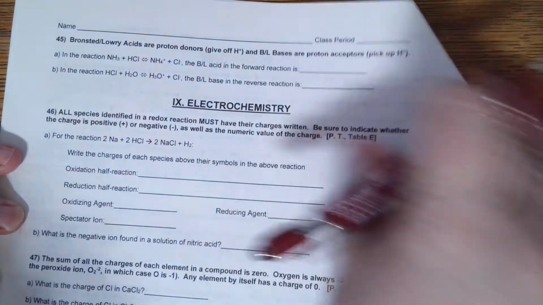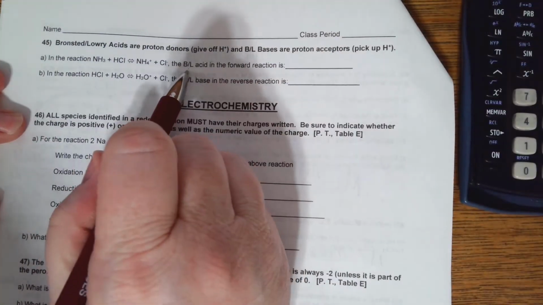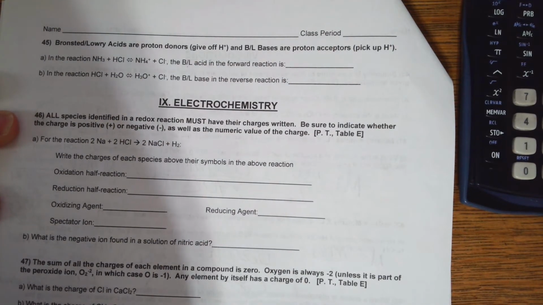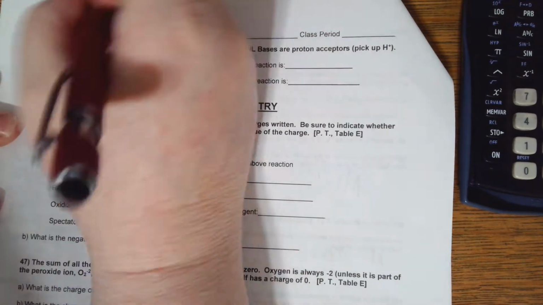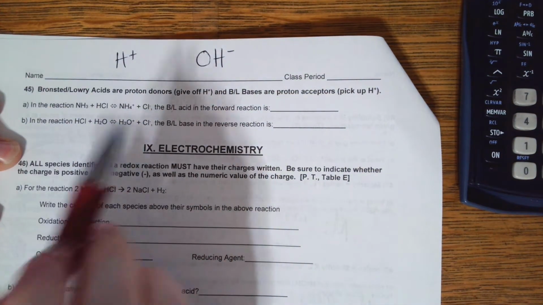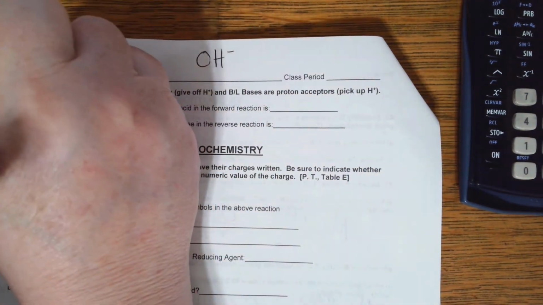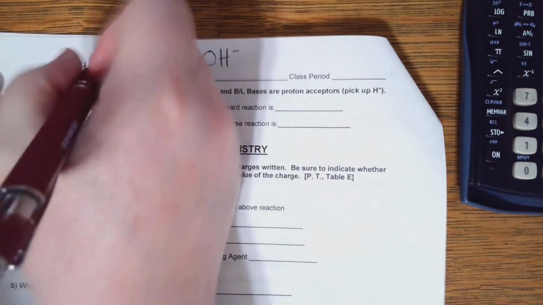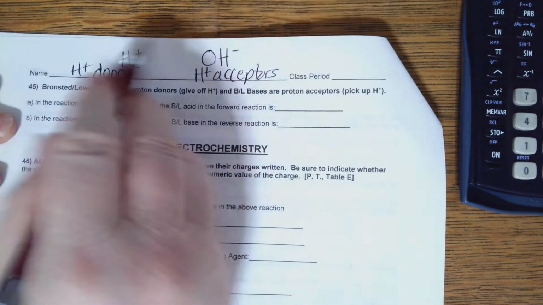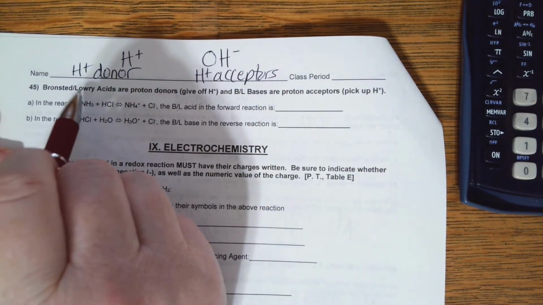Oops, turned the wrong way. All right, a couple more questions. In this reaction, the Bronsted Lowry acid in the forward reaction. Arrhenius acids have H plus as their only positive ion in solution. Arrhenius bases have OH negative as their only negative ion in solution. But a Bronsted Lowry acid is an H plus donor, and bases are H plus acceptors. So there's two ways to think about acids and bases, but this is Bronsted Lowry.